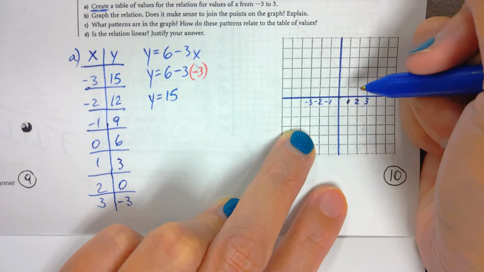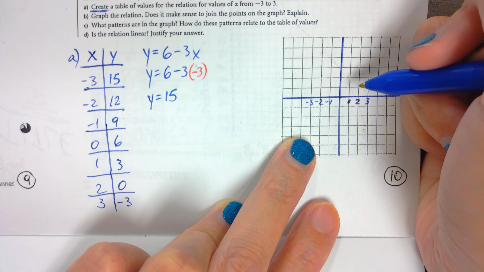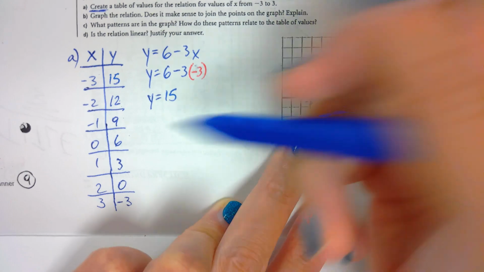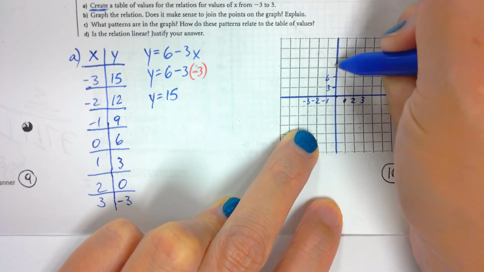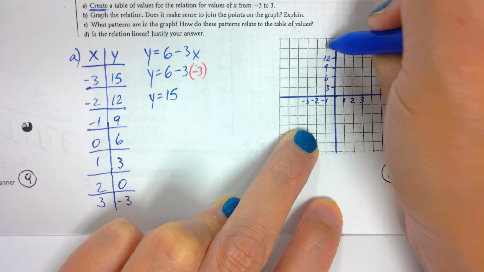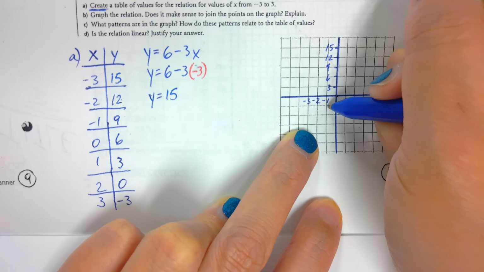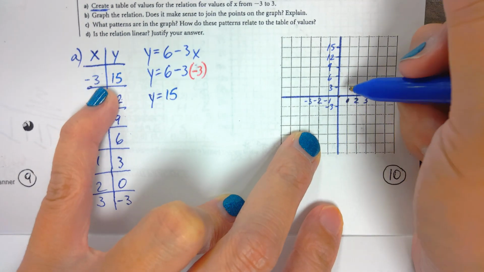So what's a good scale to go by? What's a smart scale to go by? Up by 5 works, but not the smartest one. 3, right? Because it's multiples of 3, right? So 3, 6, 9, 12, 15, -3, and so forth.